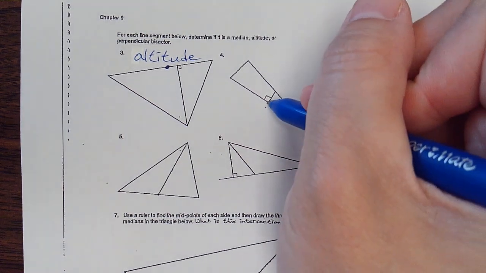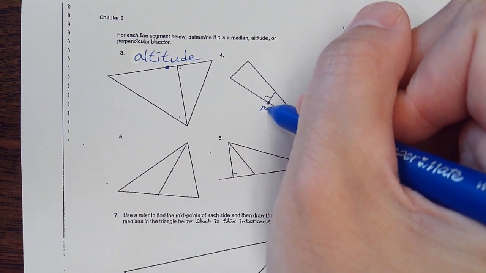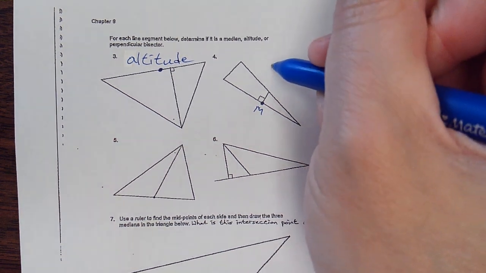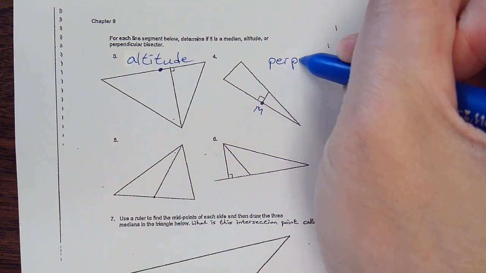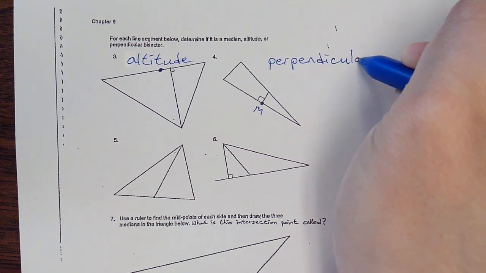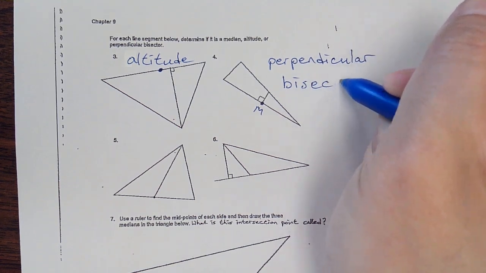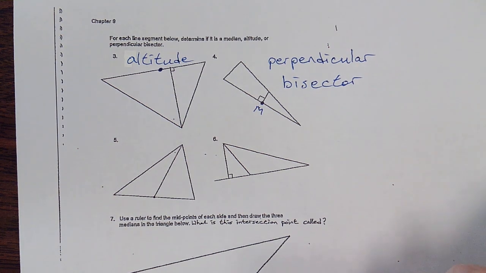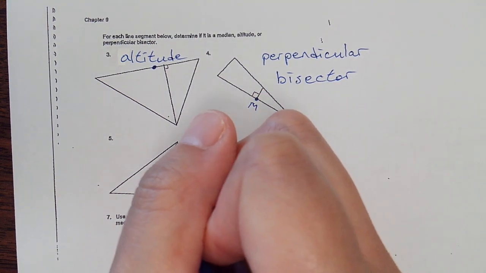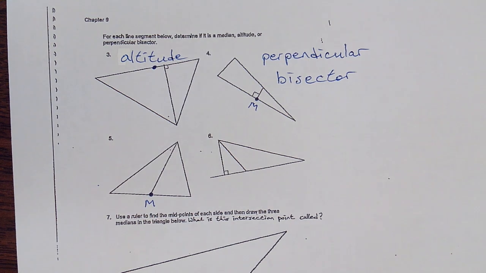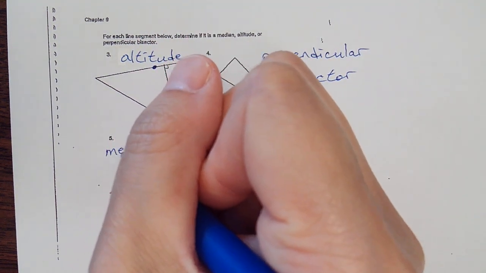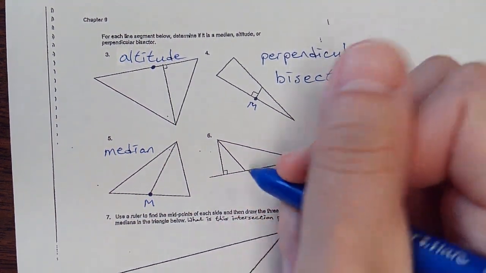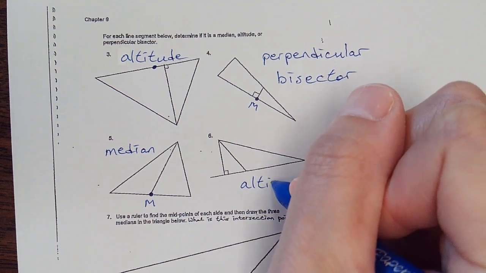All right. What about number 4? This is the midpoint. Vincent? Right, perpendicular bisector. Midpoint at a 90-degree angle. Okay, that's perpendicular bisector. What about this one? Again, at a midpoint, going to the vertices. Median. And this last one? Altitude, because it's the height of the triangle.